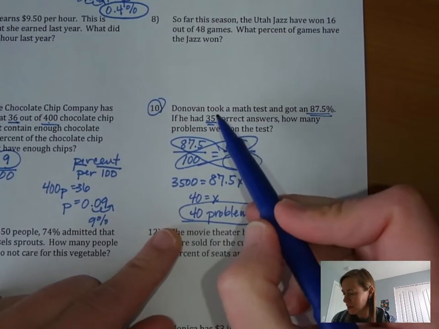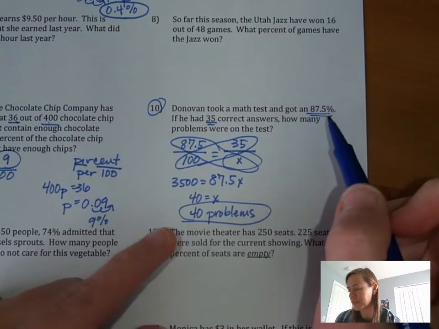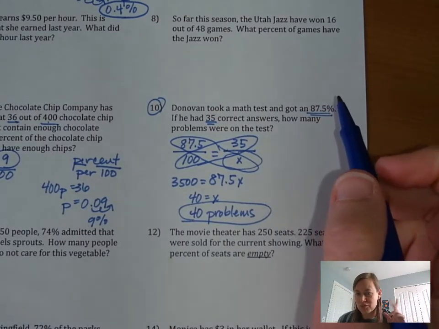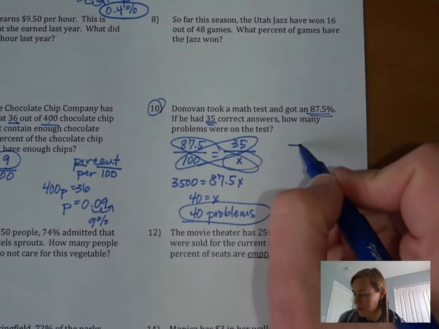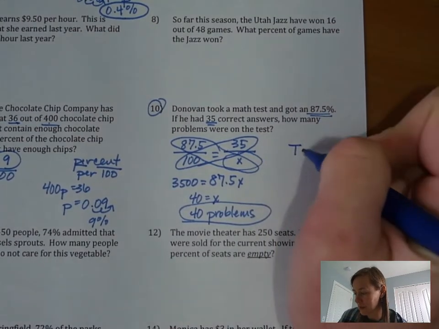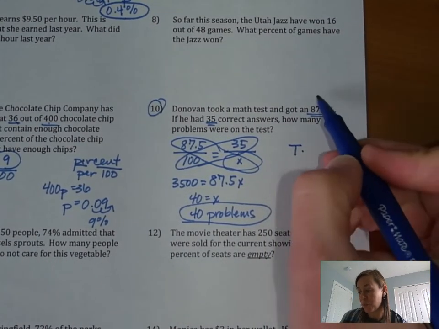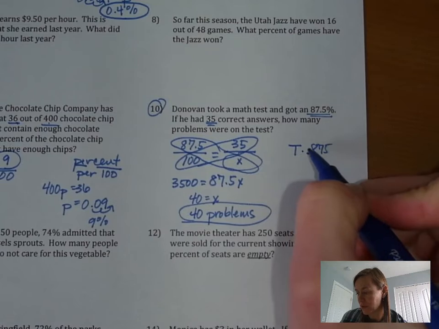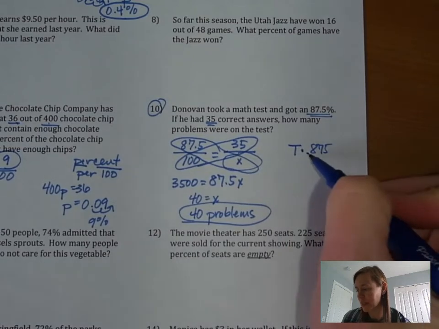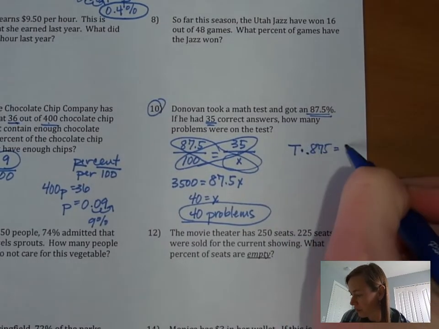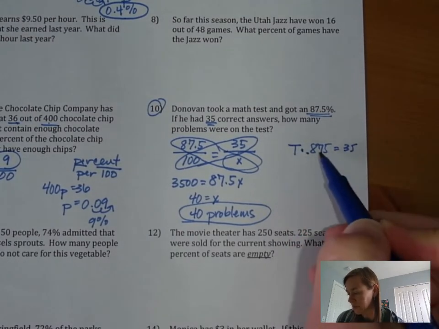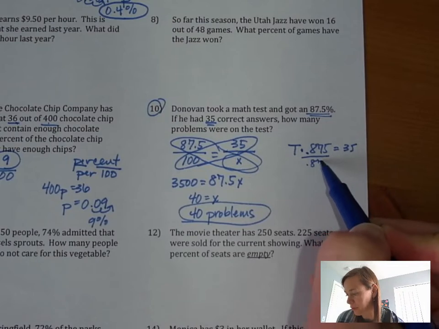So again, he took a math test, got an 87.5%. So he answered some total number of questions. We don't know. I'm going to just write T for total. So total number of questions times the percentage. Remember, we need to write it as a decimal, so move that decimal place over 2. So we're going to do 0.875. So the total number of questions times 0.875 should equal 35. All right, so now you need to get that T by itself, so you're just going to divide both sides by the 0.875.